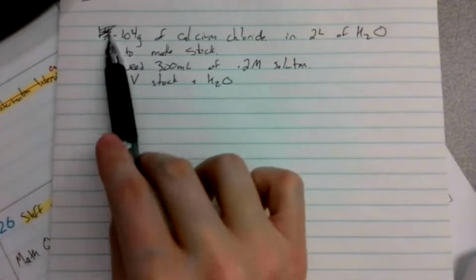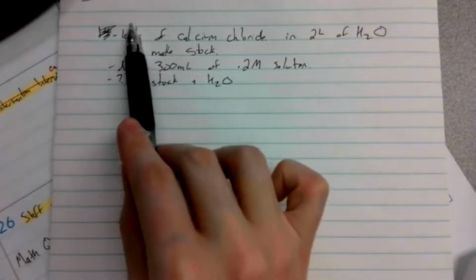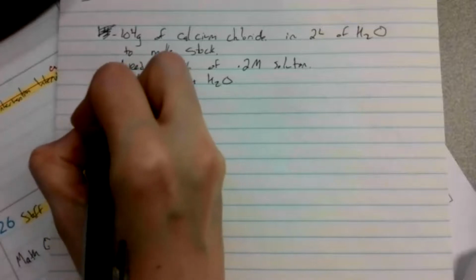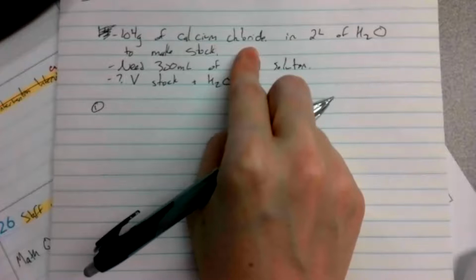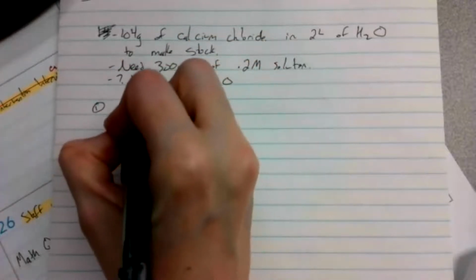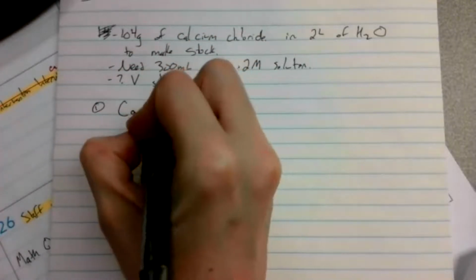So when you're solving a problem like this, anytime I see mass in chemistry, my first thought is always to get it converted to moles, because moles is a much more useful unit of measurement in chemistry. In order to convert to moles, we have to start with a molar mass. Our very first step should just be writing out the formula of calcium chloride. So calcium is Ca, chlorine is Cl.